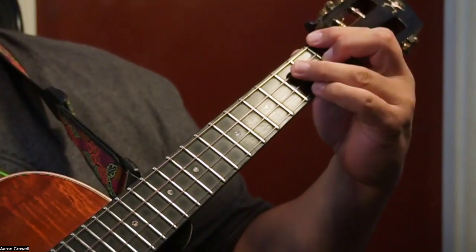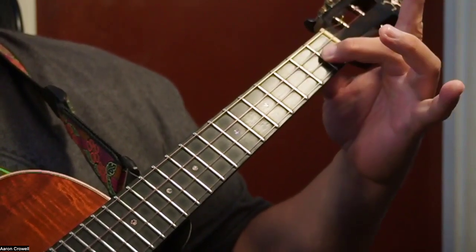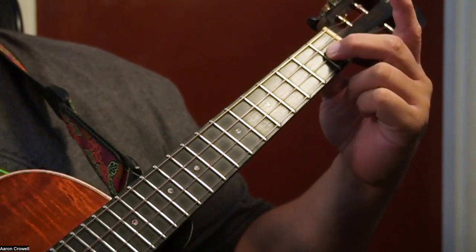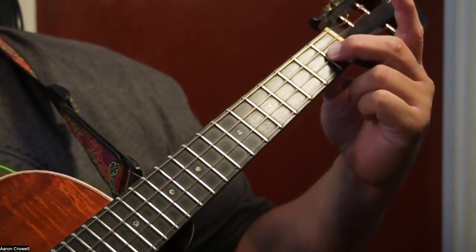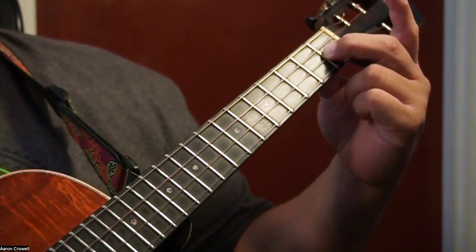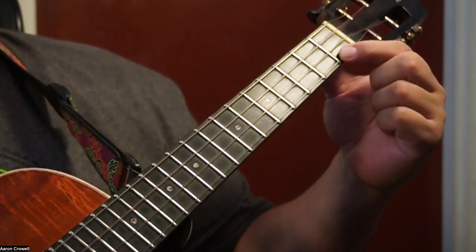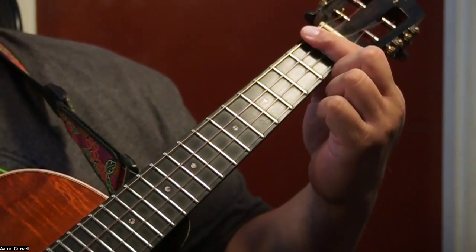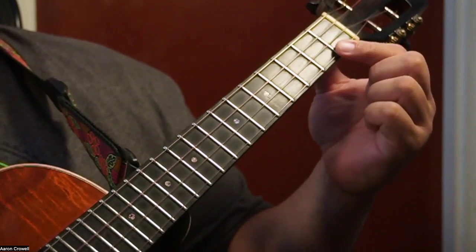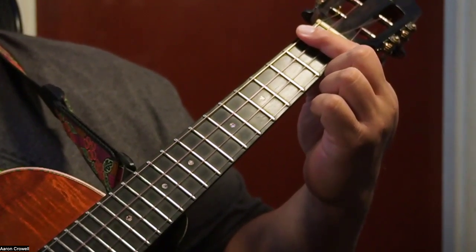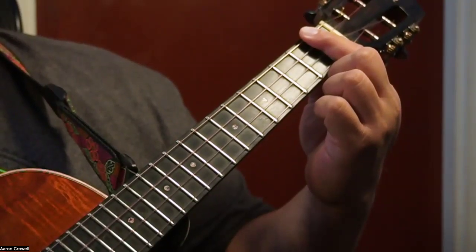So we're going to go to our next shape, right? If that's the root, and we're trying to get a fourth away from F to B flat, where's the fourth? 1, 2, 3, 4, 5. Your fourth would be here, and that's the first string root picture. Okay? Right? Next shape. 1, 2, 3, 4, 5.